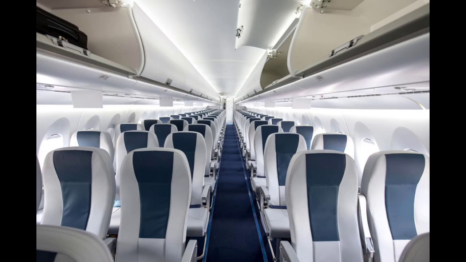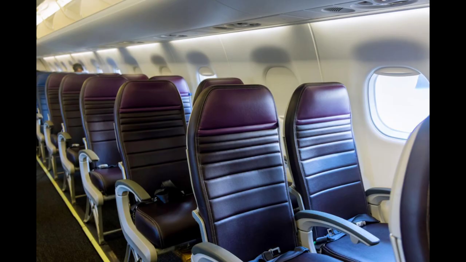Aircraft cabin. The heart of passenger air travel. The aircraft cabin is the passenger compartment of an airplane where travelers spend most of their journey. Modern aircraft cabins are designed to provide maximum safety, comfort, and convenience, while maintaining efficient use of space and weight.